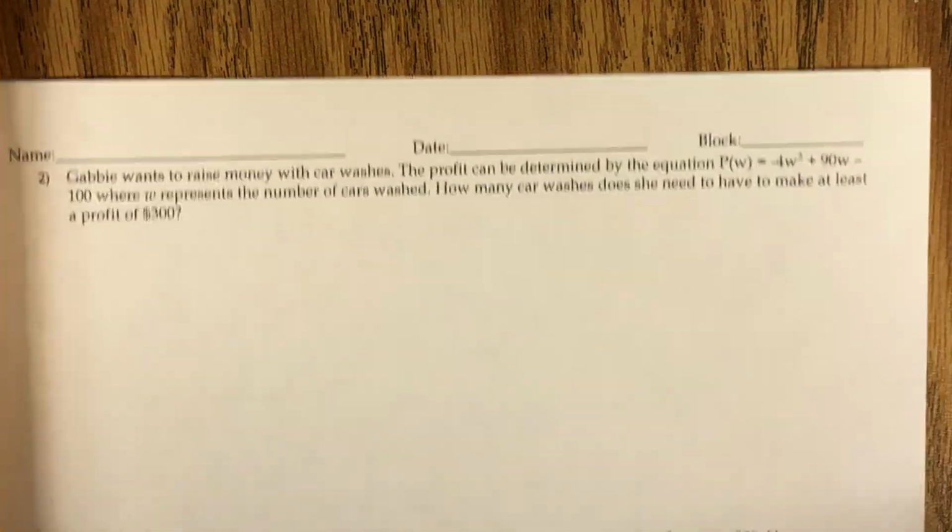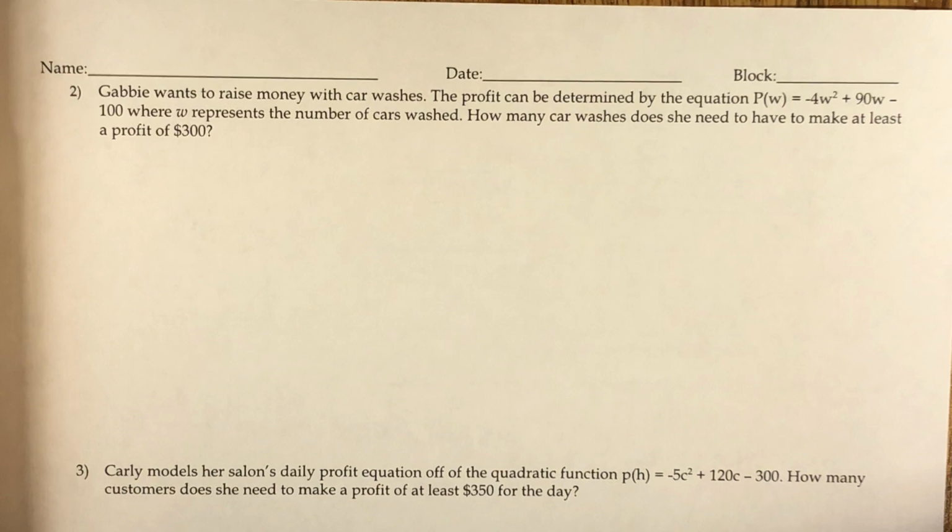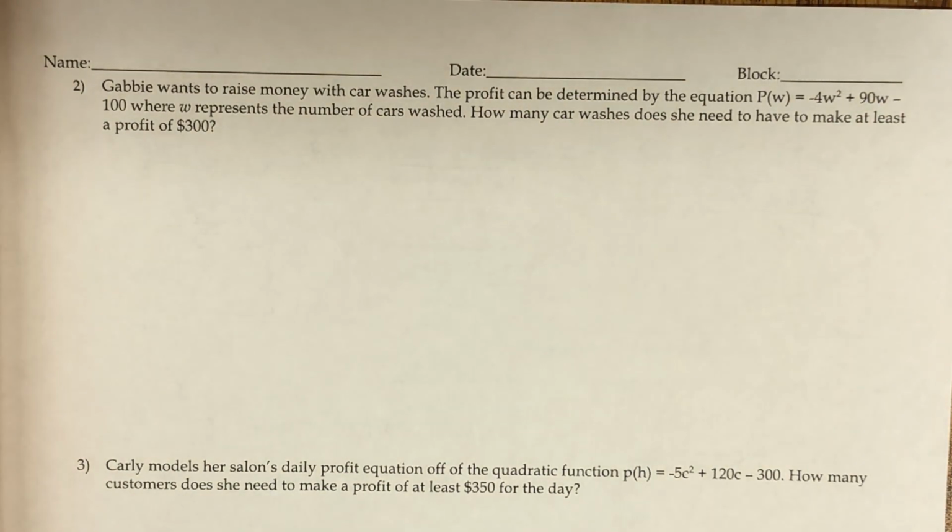Okay. We have a few more. Let's do one more together, and then you'll have a couple to try on your own. So Gabby wants to raise money with car washes. The profit can be determined by the equation P of W equals negative 4W squared plus 90W minus 100, where W represents the number of cars washed. How many car washes does she need to have to make at least a profit of $300?